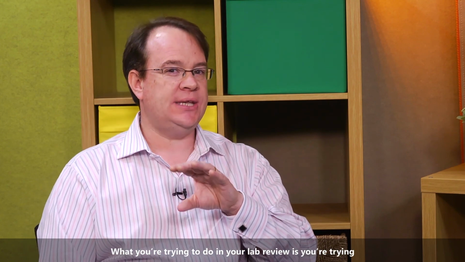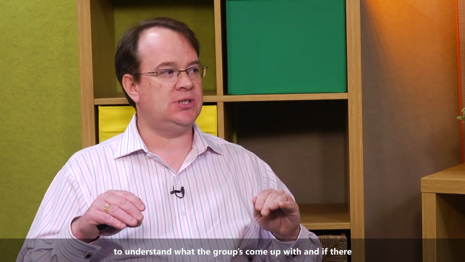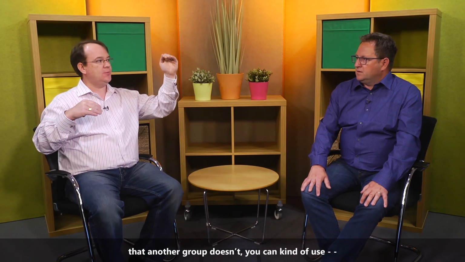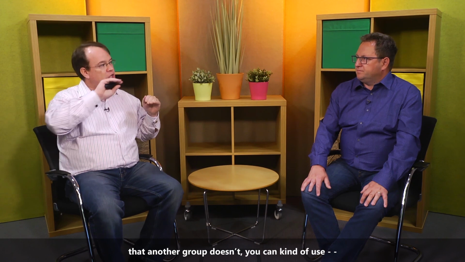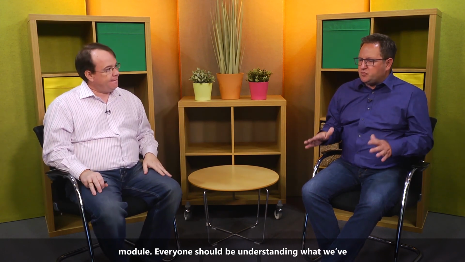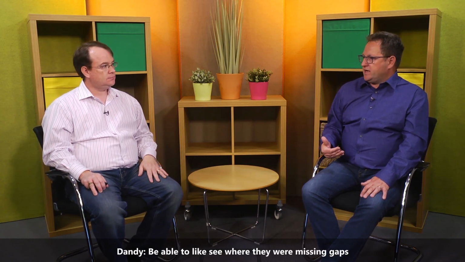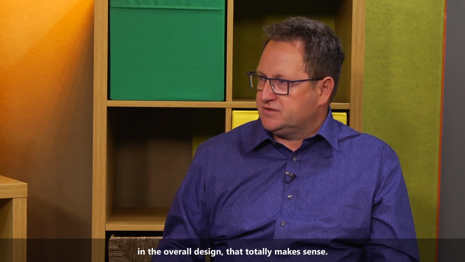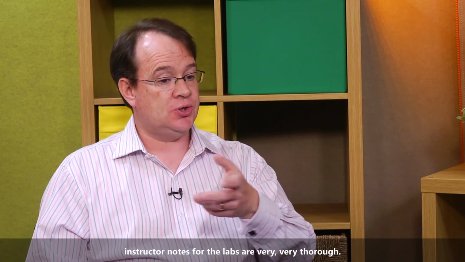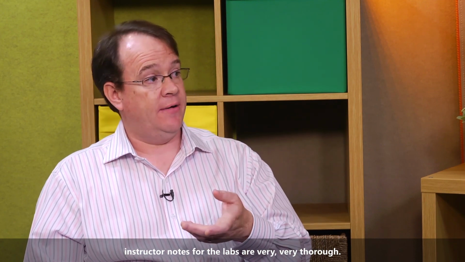What you're trying to do in your lab review is understand what the groups come up with and whether there are any gaps, because if one group picks up on something that another group doesn't, you can use that. You want to bring them back by the end of the module. Everyone should understand what was discussed and be able to see where they were missing gaps in the overall design. That totally makes sense. And we're not leaving you alone there because the instructor notes for the labs are very thorough.